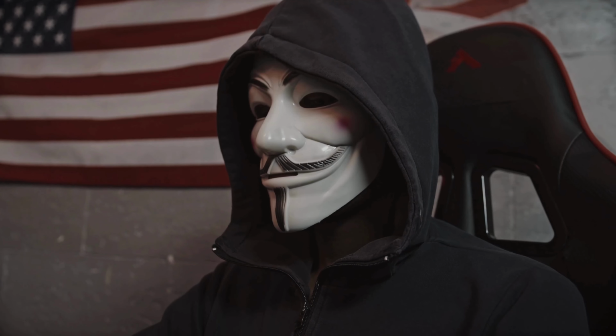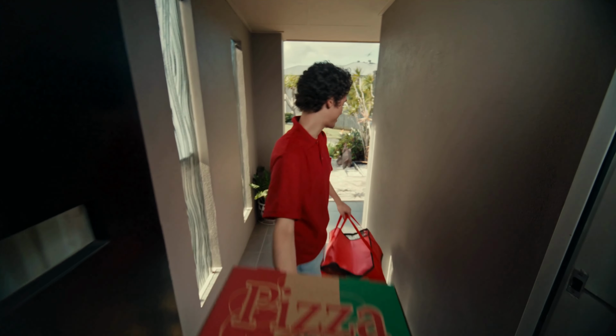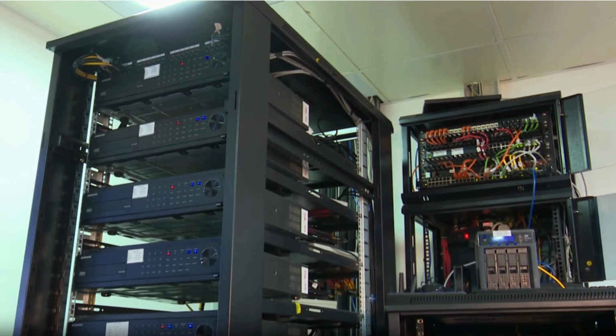So let's start at the very beginning. What exactly is an IP address? And why does it matter so much to hackers? Think of an IP address like your home address. Without it, the delivery guy wouldn't know where to drop your pizza. On the internet, the pizza is data, and your IP is what tells routers and servers where to send it.